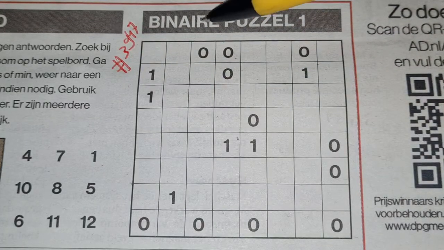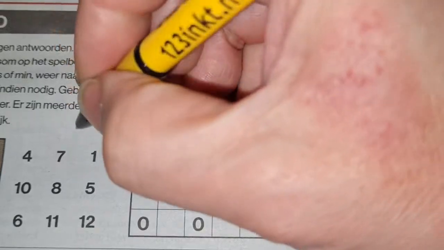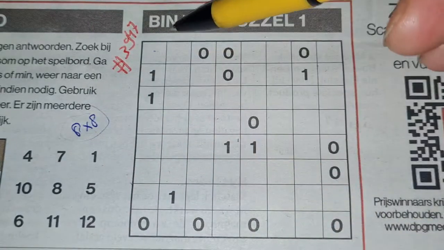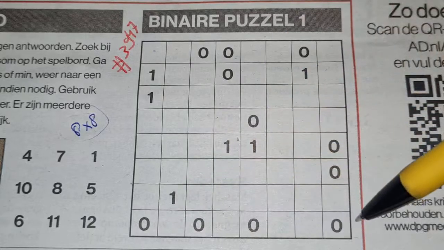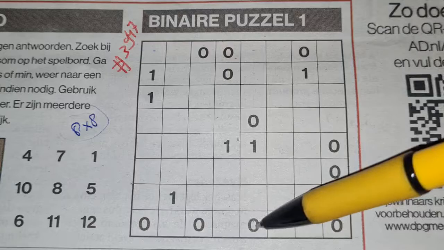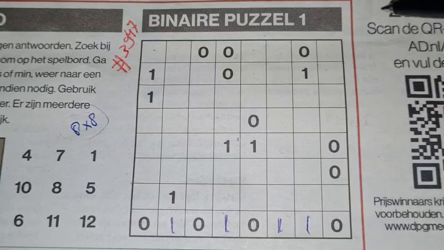What kind of binary puzzle is this one? Let me count. 1, 2, 3, 4, 5, 6, 7, 8. That's an 8 by 8 binary puzzle. That means in a column or in a row, there are always 4 O's, 1, 2, 3, 4, and 4 1s. Alright, so let's get started.